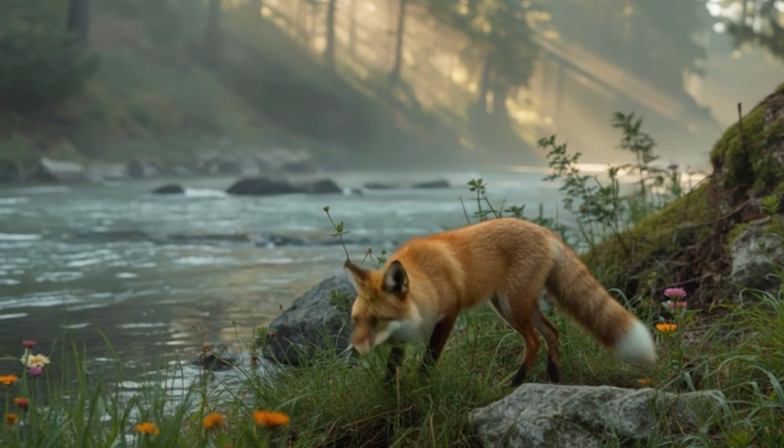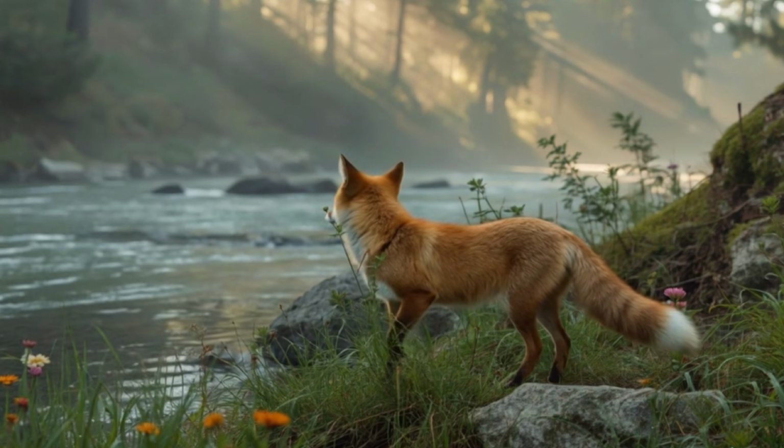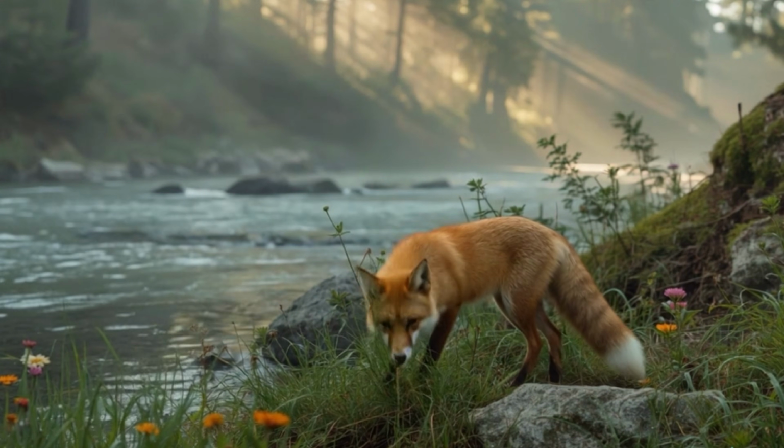As you can see, the result is once again very smooth and natural. The movement of the river and the fox looks incredibly realistic. Let's now create something more complex and cinematic with multiple scenes.